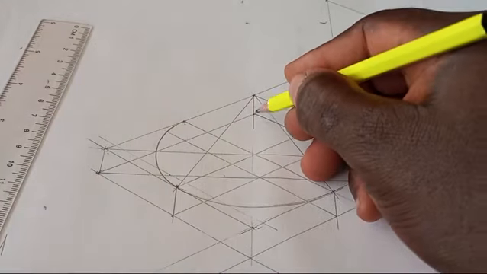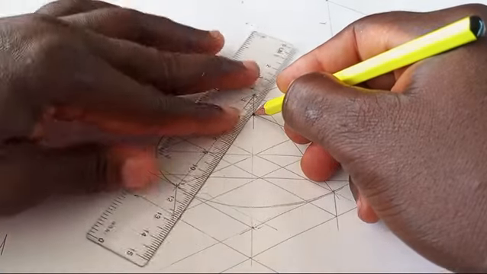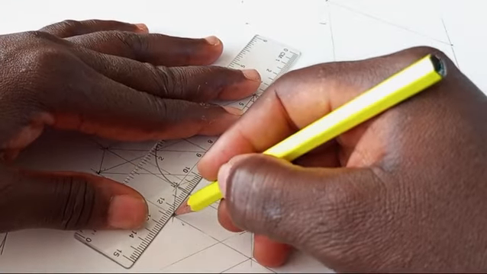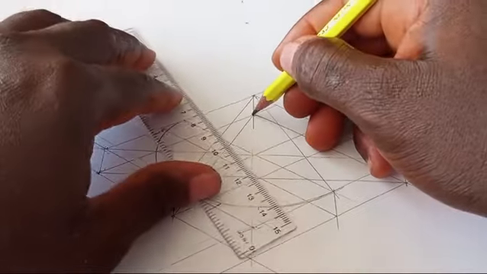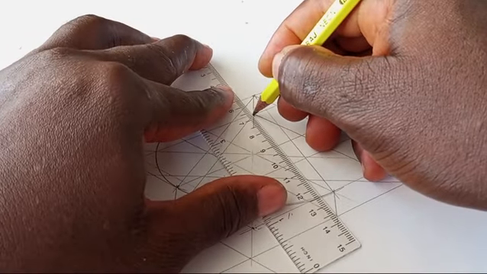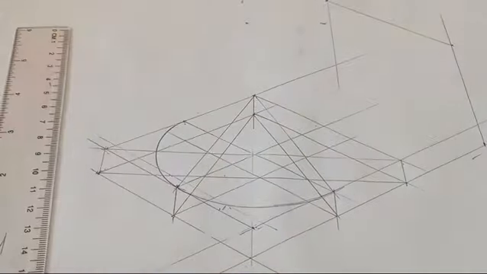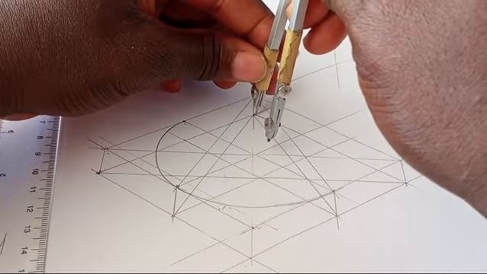Now you form letter A as well. You stay here, join it to this place. You see that the two letter A's are parallel to themselves. That will tell you that what you have done is correct.